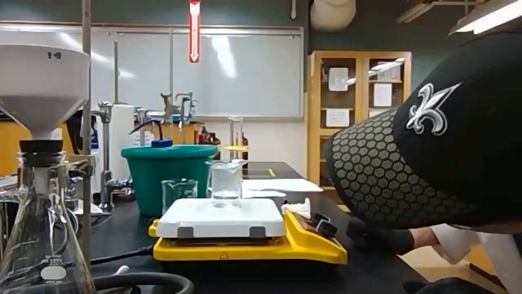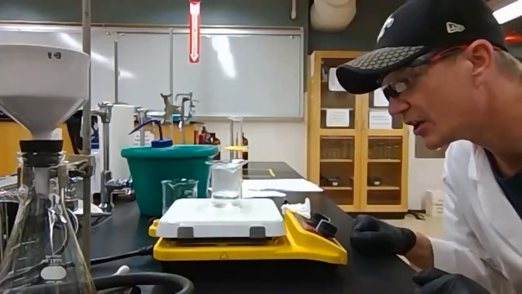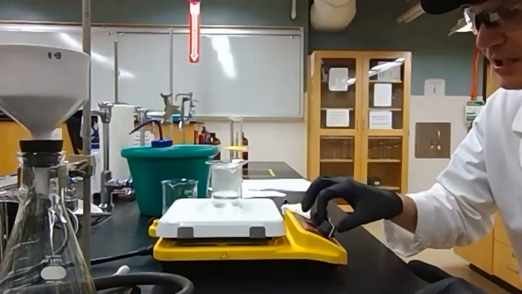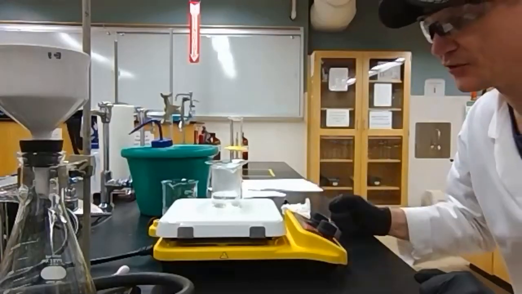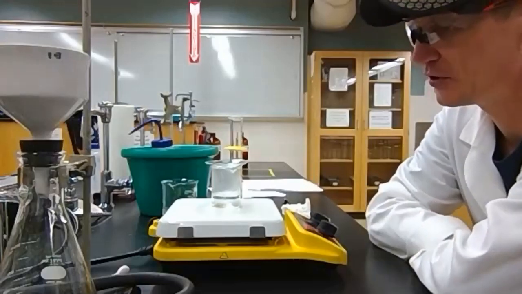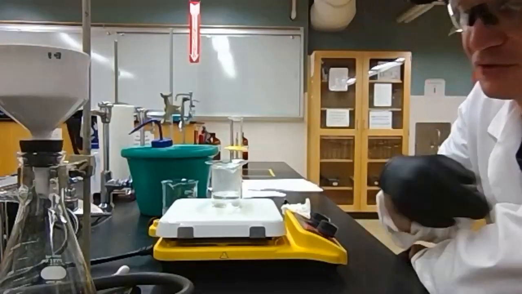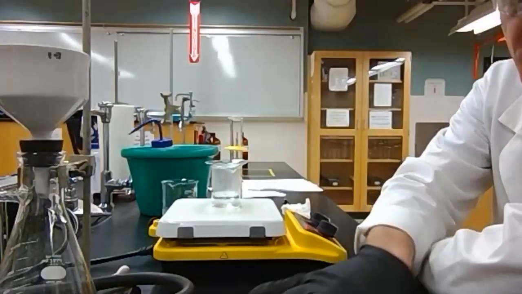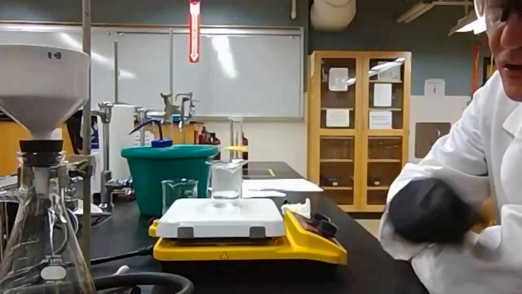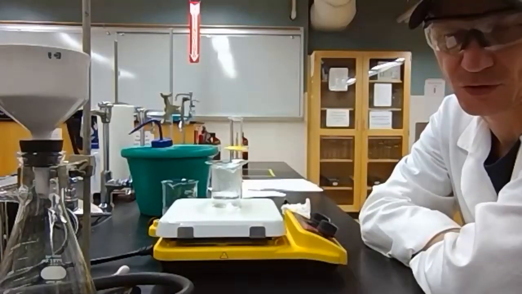So there are no solid particles left in our solution. It has been sufficiently heated, so we will go ahead and turn the heat off. We will let it sit on the hot plate for a few moments to cool down, and then we will transfer it over to our wire mesh till it cools to room temperature.